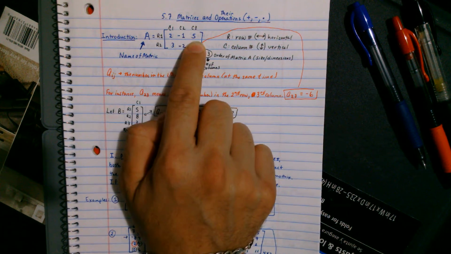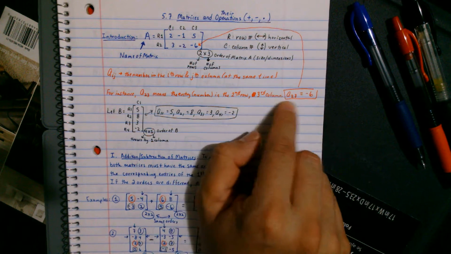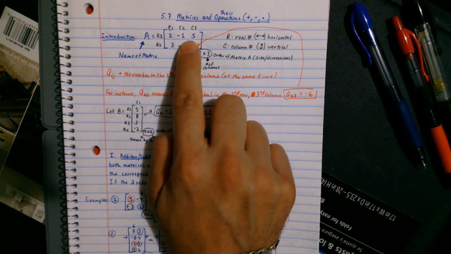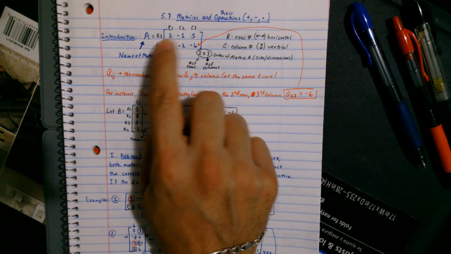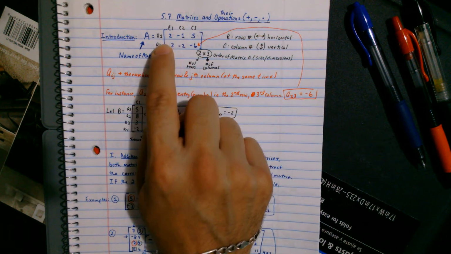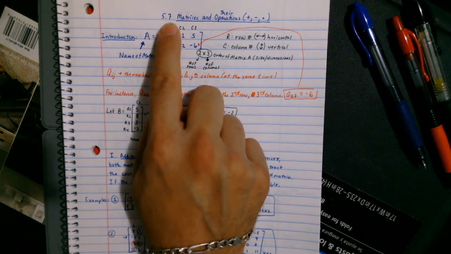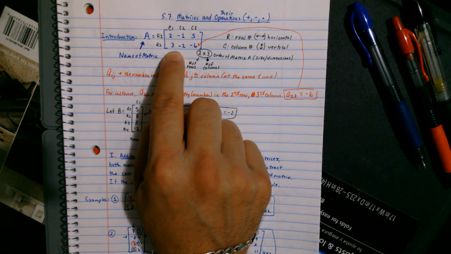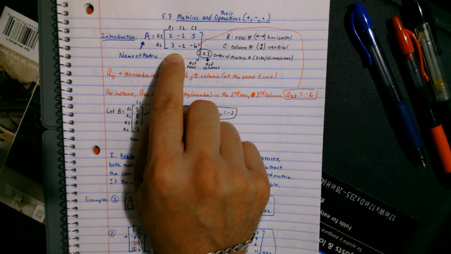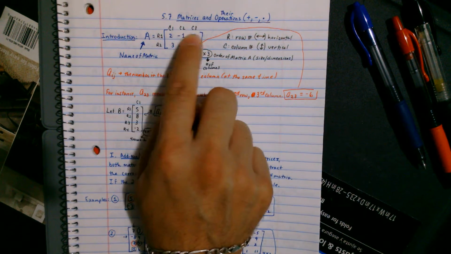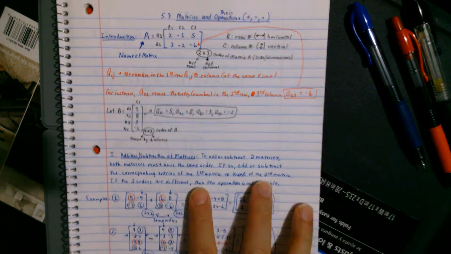Well, that's -6. So A_23 would be -6. For instance, 5 would be A_13. 2 would be A_11. 3 would be A_21. -1 would be A_12, etc.